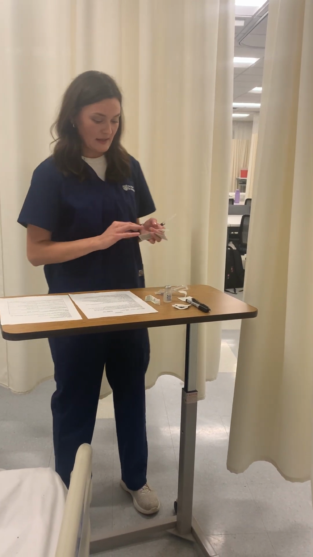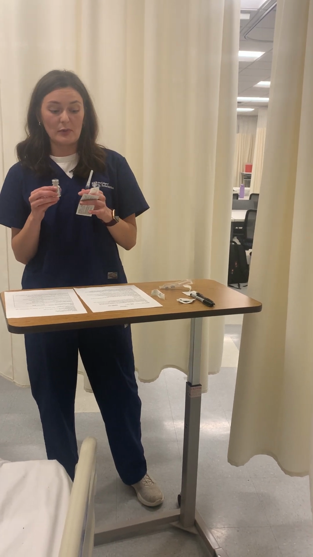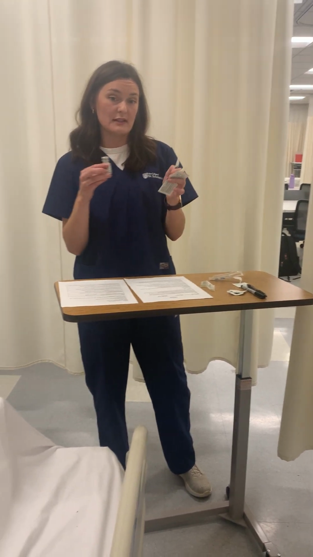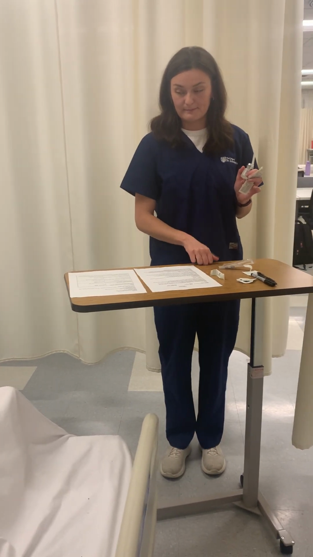Got my alcohol prep pads, and I'm going to bring my vial with me to do my med check along with my syringe. If I bring in multiple syringe medications, I would put a label on this. Since I'm bringing it together, we're just going to do it that way. Okay, so I'm going to head into my client's room.